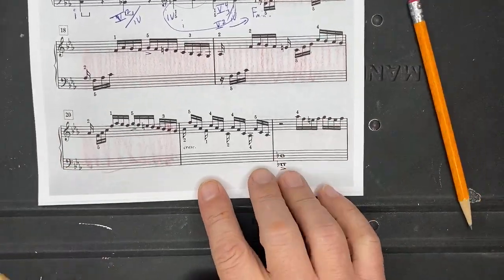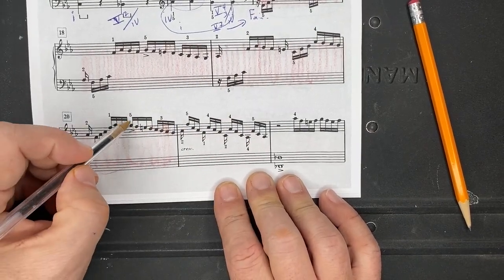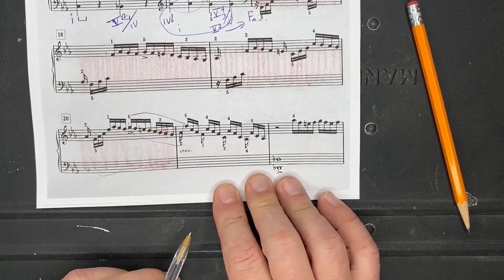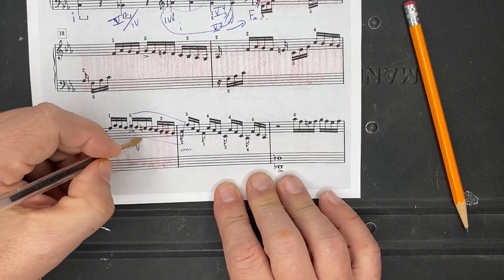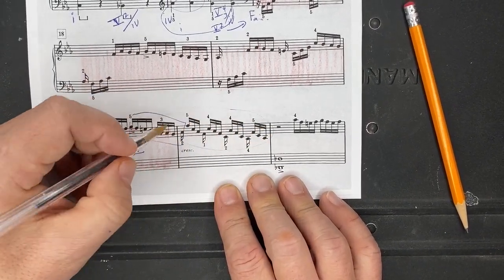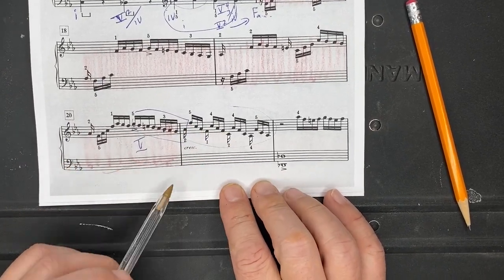So what happens next? Well, we're cadencing in F minor. This is my 5 chord right there, right? It's my C, E, G, right? It's my 5 chord. And it's coming to a 1 chord right here. And this is all just F minor: F, A flat, C, F. And it's just arpeggiating down, right?